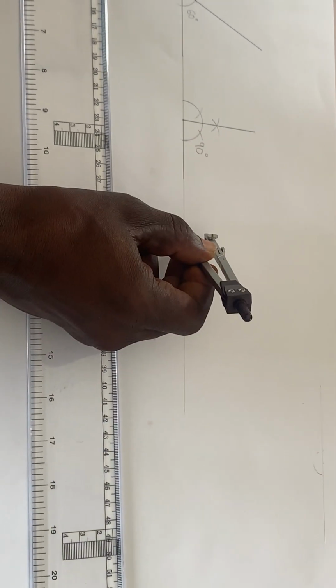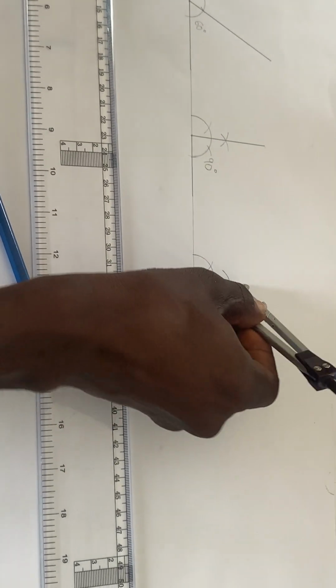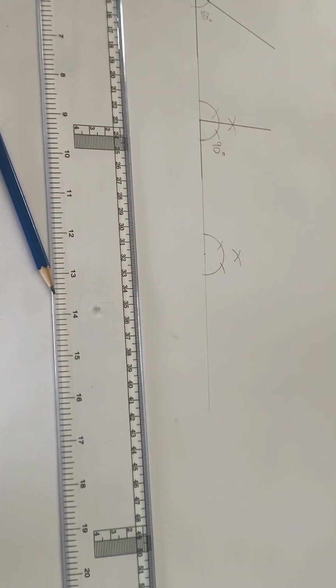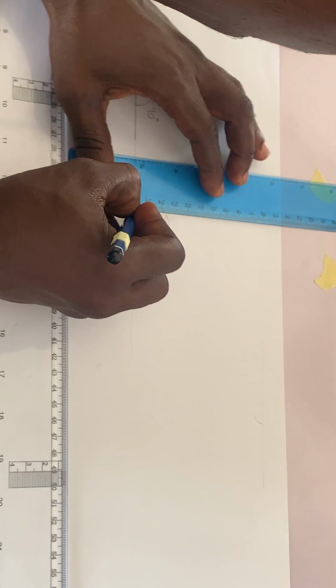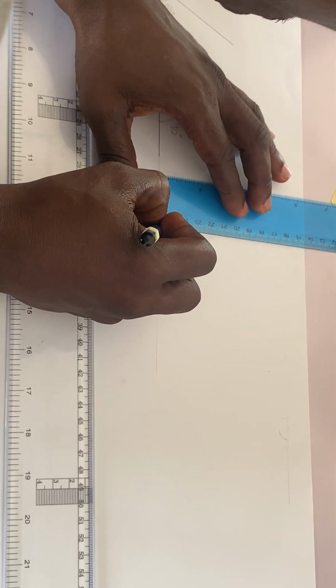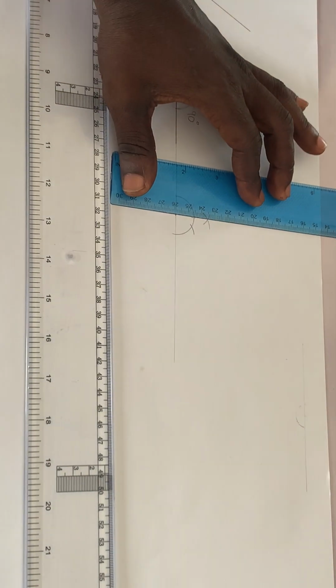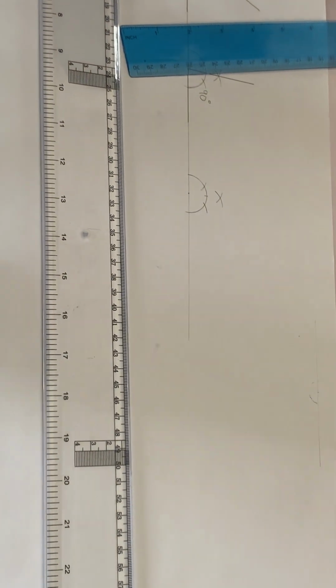Cut, put it here, cut, put it here, put it here. See it. So this is 90, right? If I want a neat work, I'll just mark the arc I need, the point on the arc. All together. So when I get that point, I can now bisect.